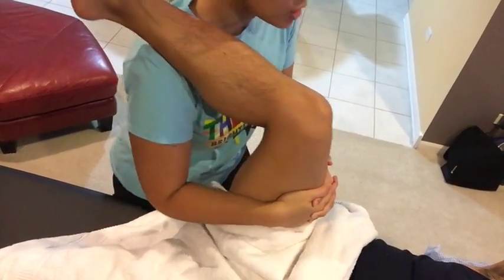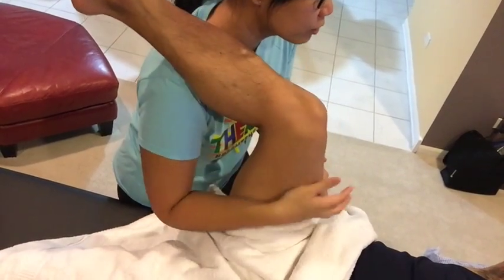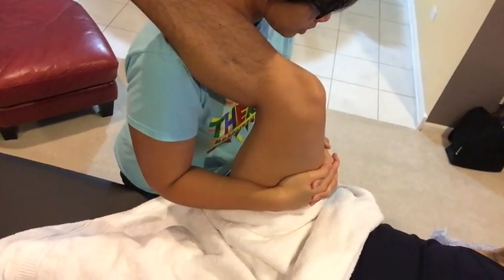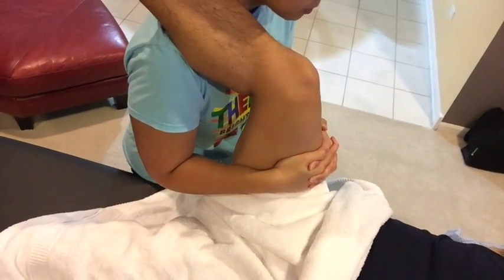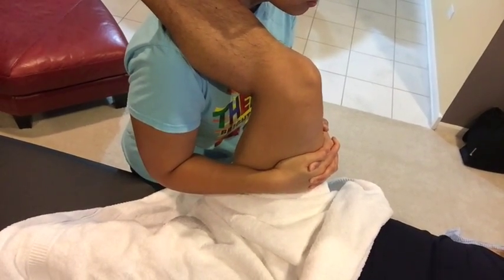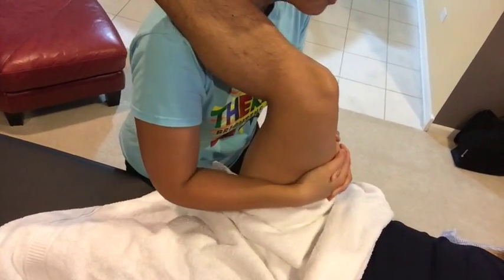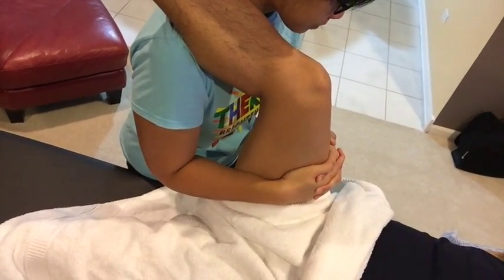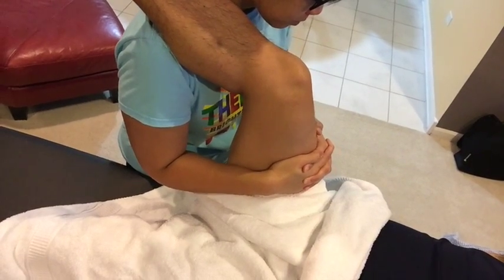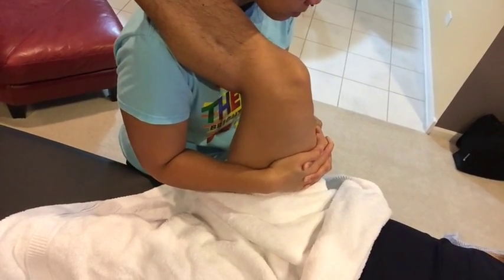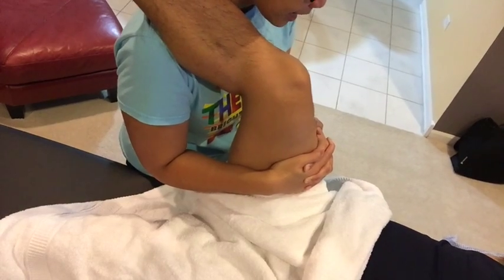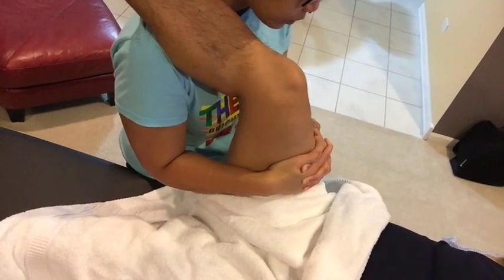To increase abduction, I am providing grade 3 large amplitude into resistance. And grade 4, small movements well into resistance. So I'm using my body and not my hands to provide the force by weight shifting.